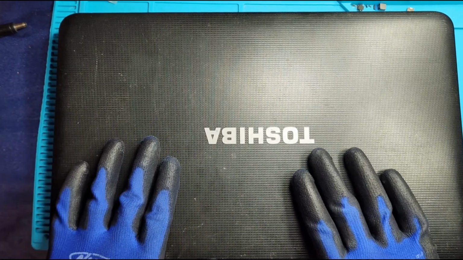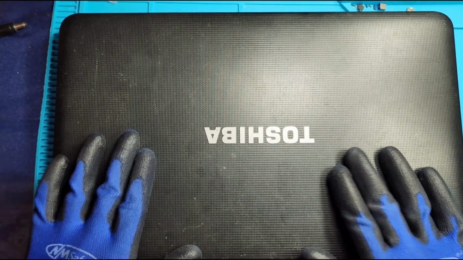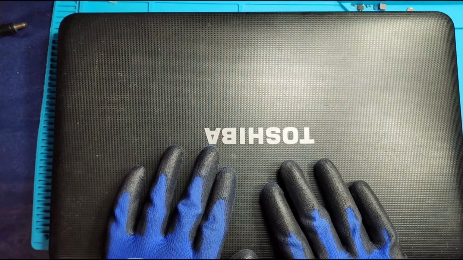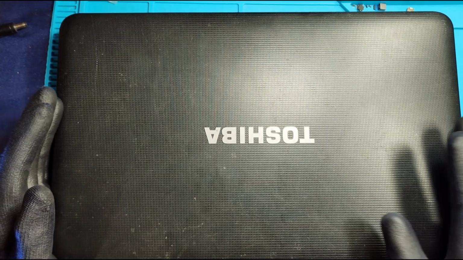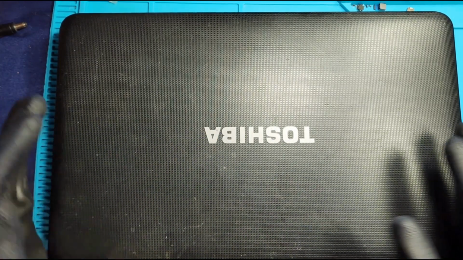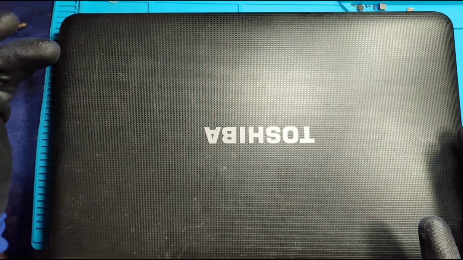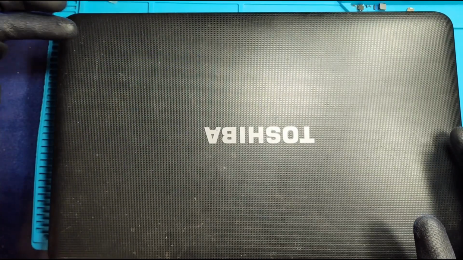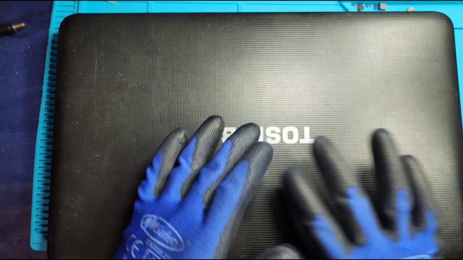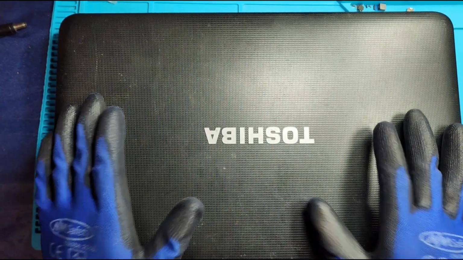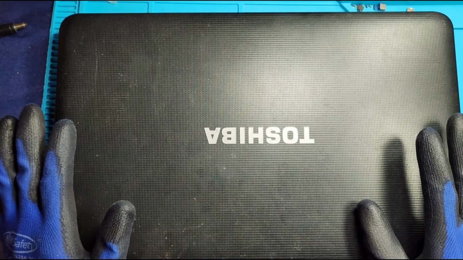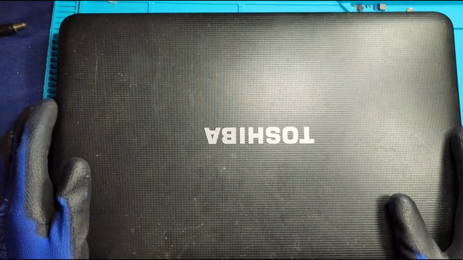So here we have a Toshiba laptop for repair and it doesn't turn on, so it's a no power case. This is one of my friend's laptops. He said that while he was working on the laptop, it suddenly went off and it didn't turn on thereafter. So based on the information, we can start from the main power rail, from the DC jack, then to the main power rail, then to the standby section and everywhere on the motherboard, and see what sections caused the laptop to turn off completely. Okay, so without making any delays, let's get in.